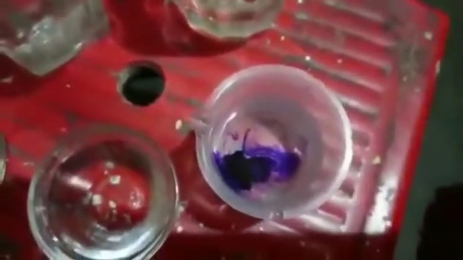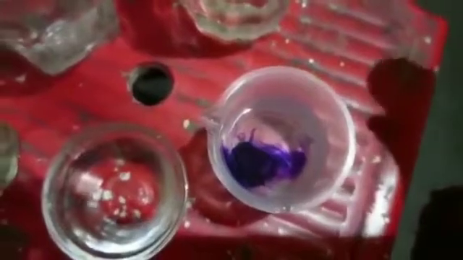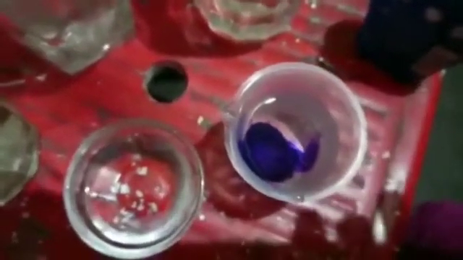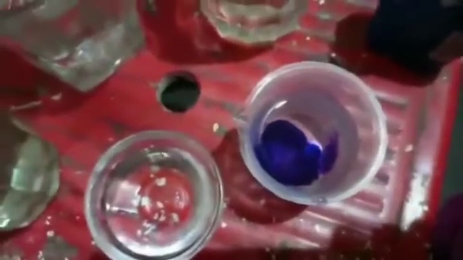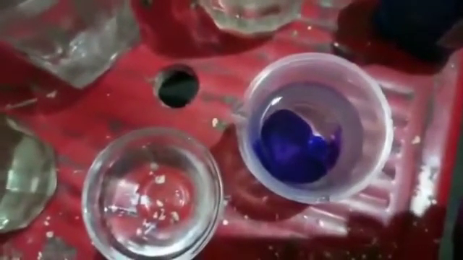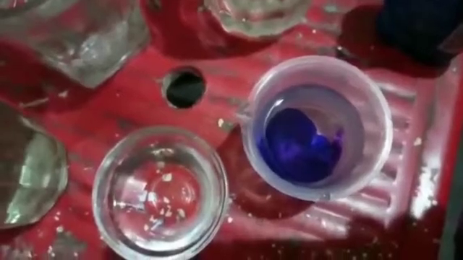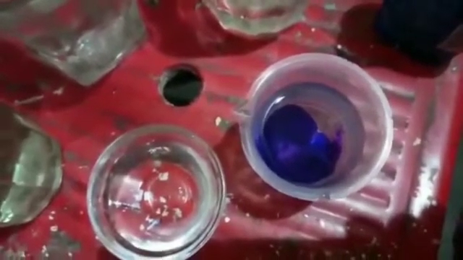See? The color is mixing. Let's wait for some more time. What will happen? You can see it is diffusing out slowly. Means the color of the water in the beaker is changing.